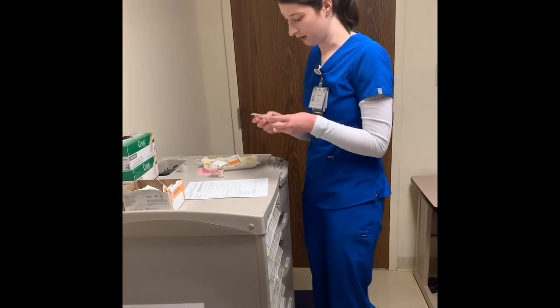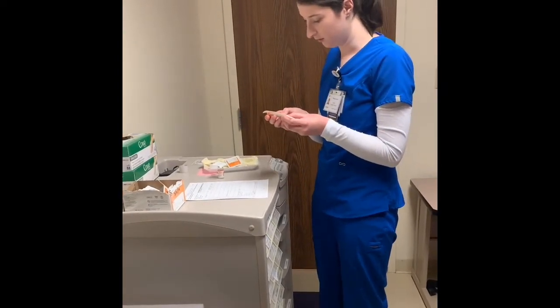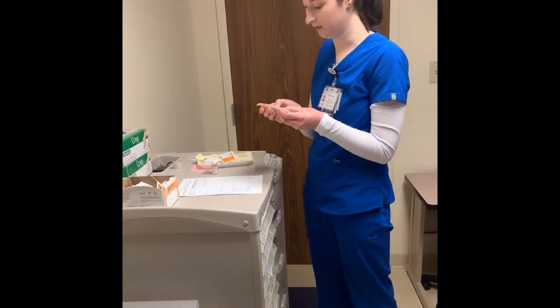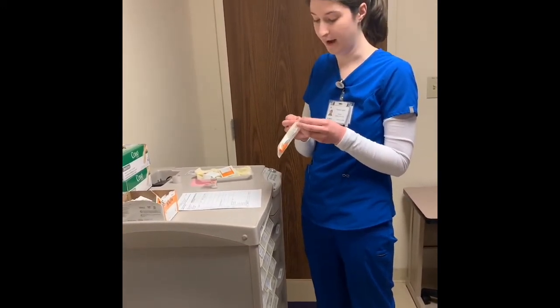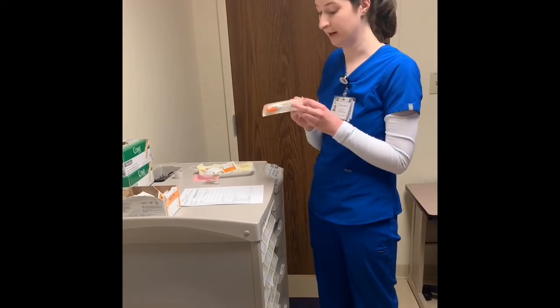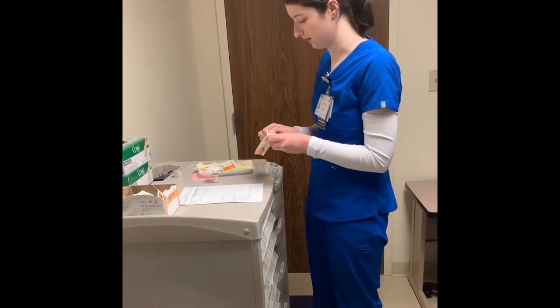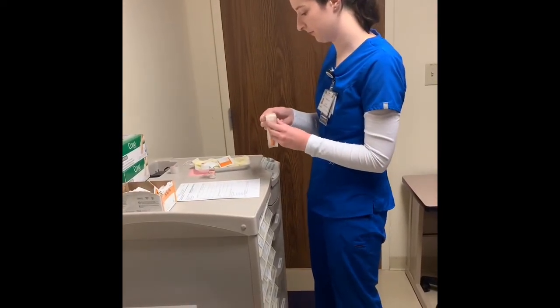And just to double check, this needle does not expire until 6/30 of 2023, so it's not expired, and the packaging is intact, it's unopened and undamaged, so it is safe to use this needle. So I'm going to go ahead and open it up.